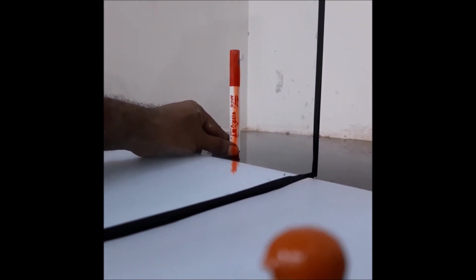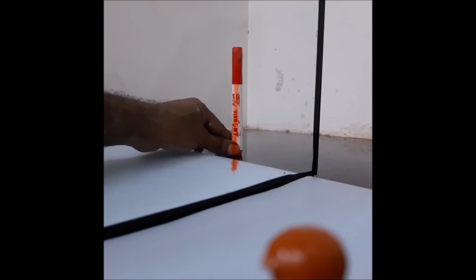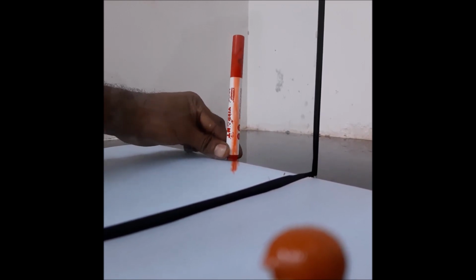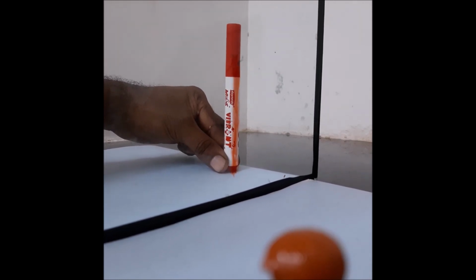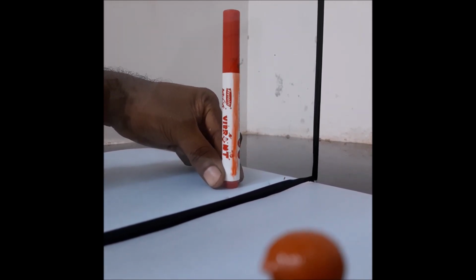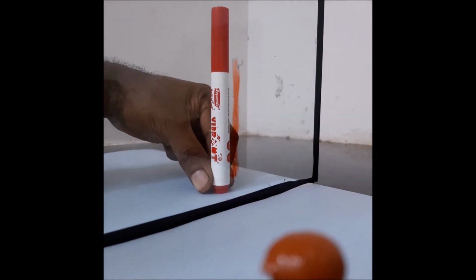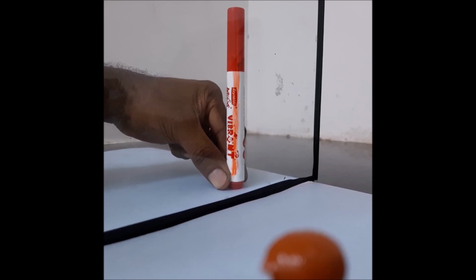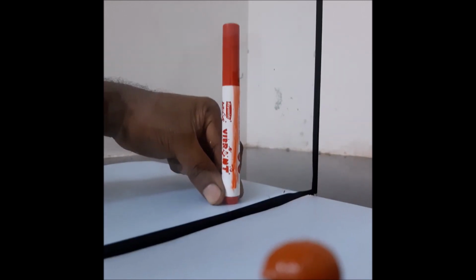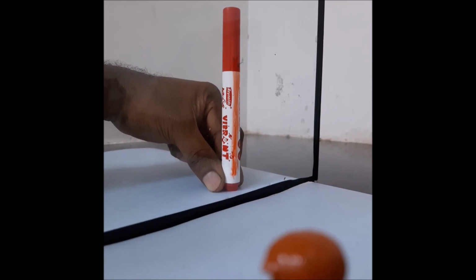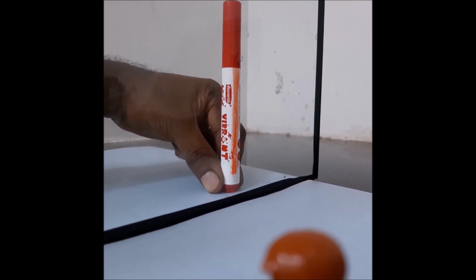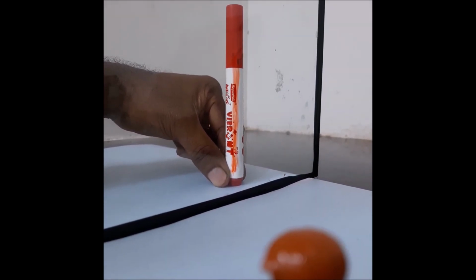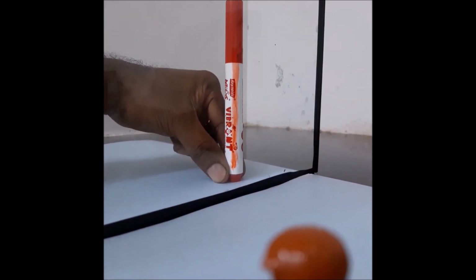So the red line you can see is the perspective projection. I'm going to change the position of the object and keep it very close to the observer. See, now the length of the perspective projection has changed. The length has increased. This is a very important thing in perspective projection. If the object is nearer to the observer, just like this, you see the object as a longer one than the previous one.